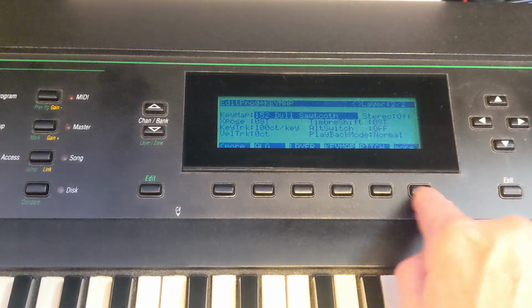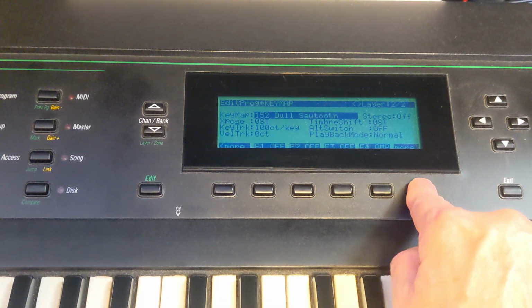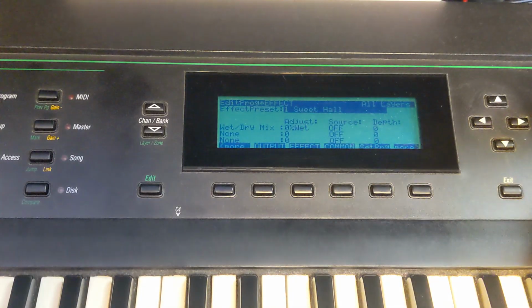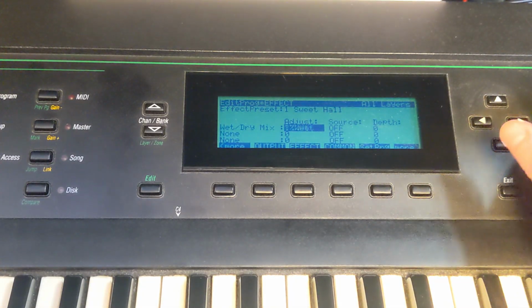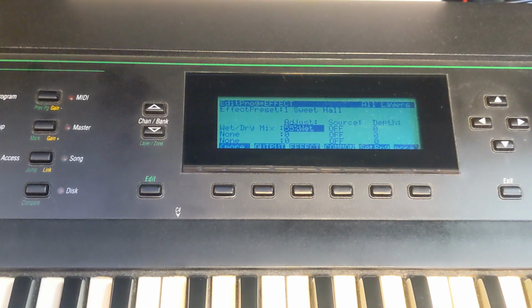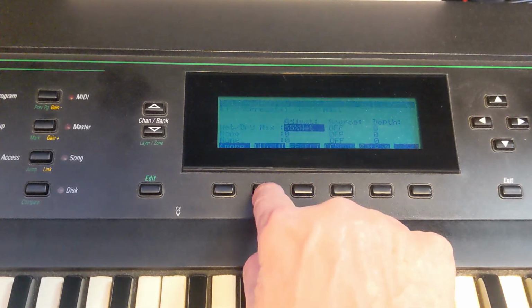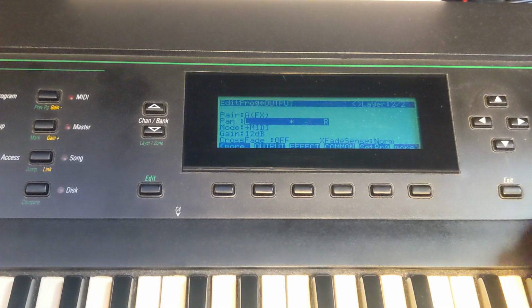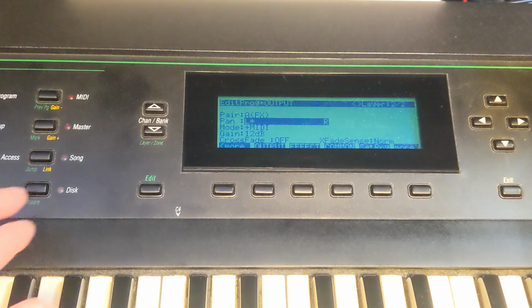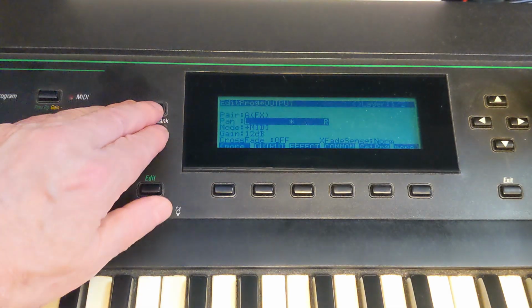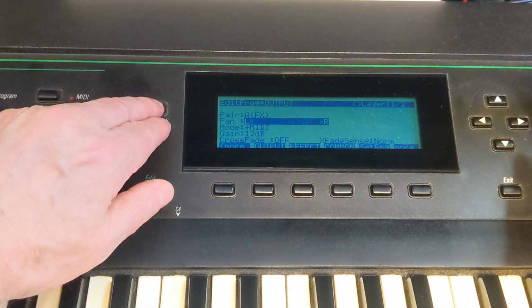Go to the effects and just put a bit of sweet reverb on there. Go to the output, and this is layer 2, so I can put layer 2 on the left, and then I can put layer 1 on the right.